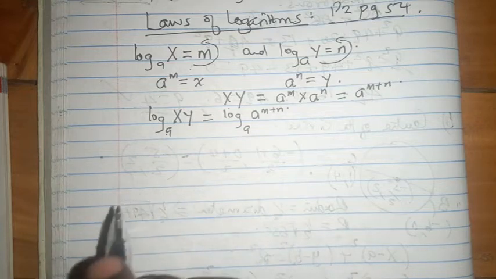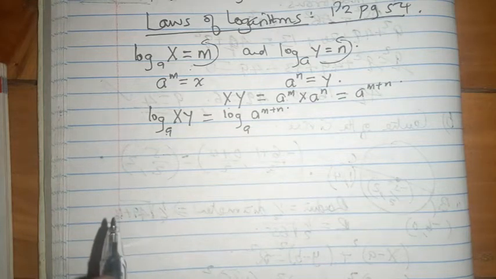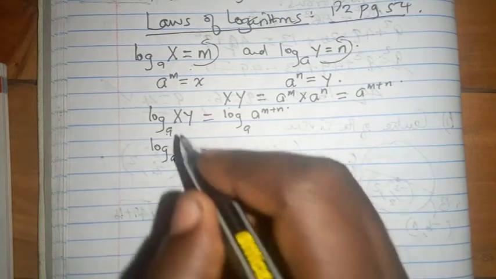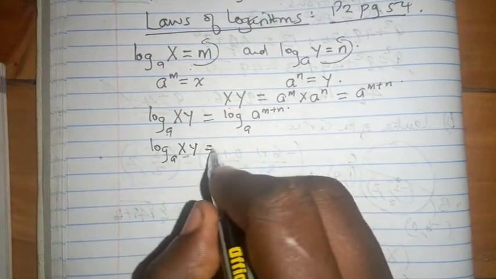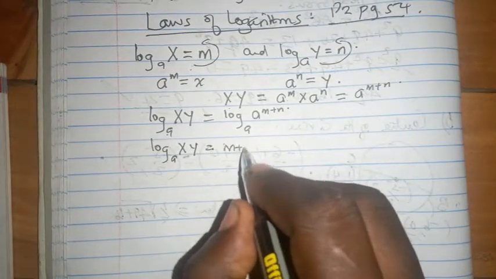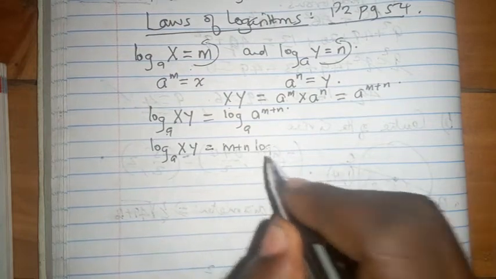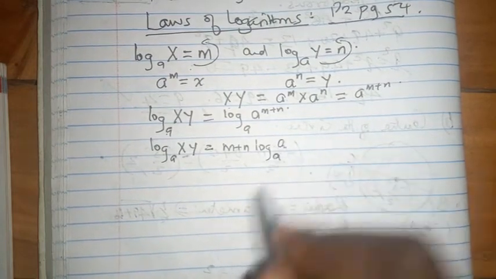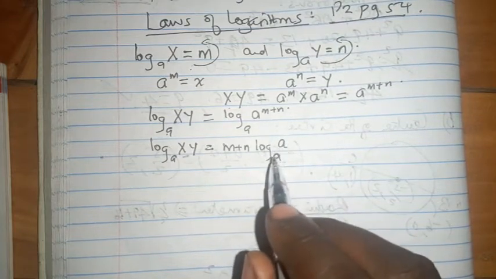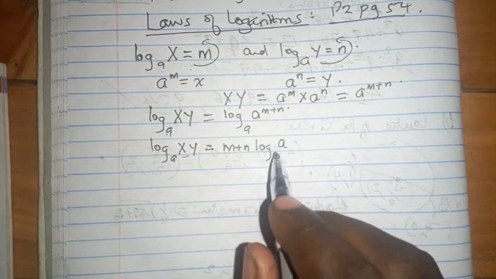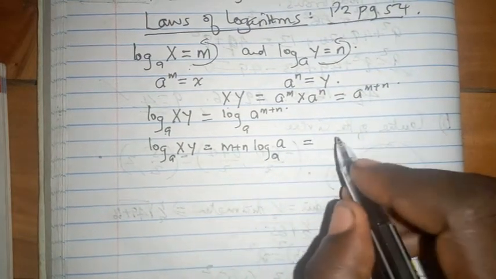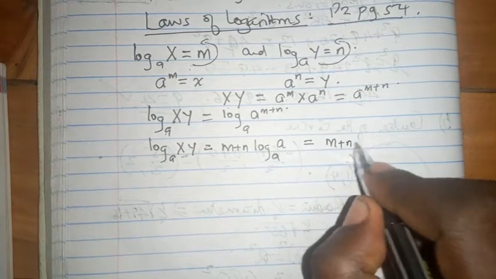And it goes without saying that you can now see this index becomes a multiplier, m plus n multiplied by log to base a of a. Of course, we know that log to base a of a, or log to base anything of the same number, is 1, which makes this m plus n.